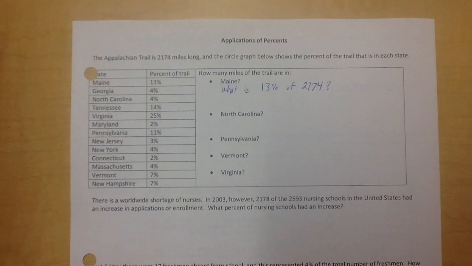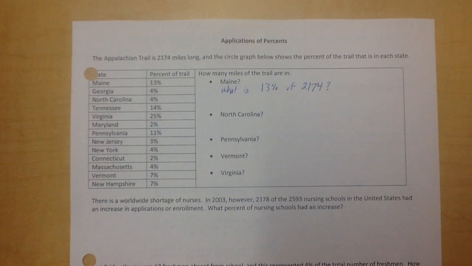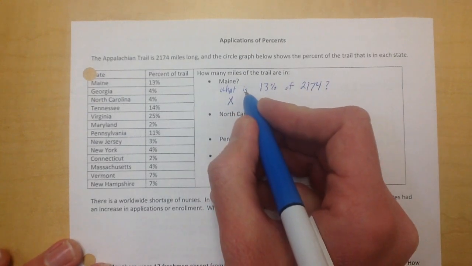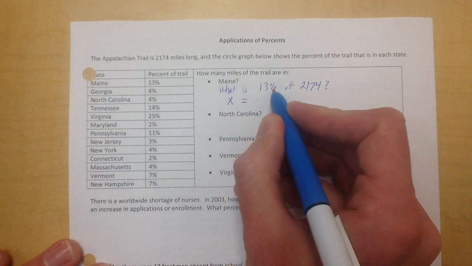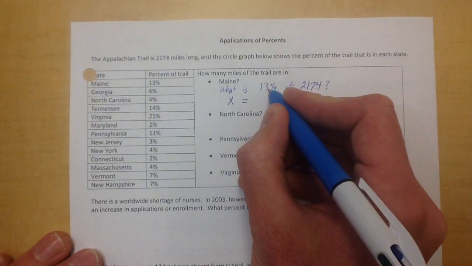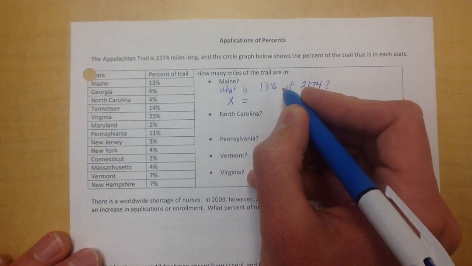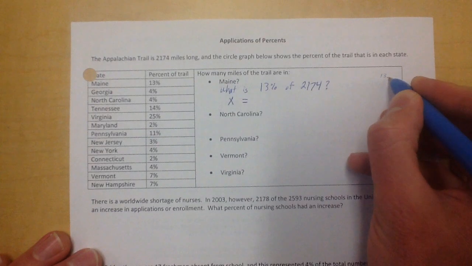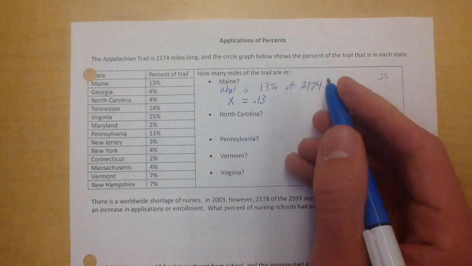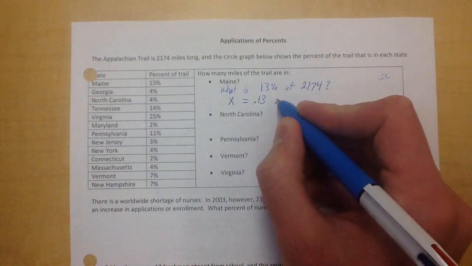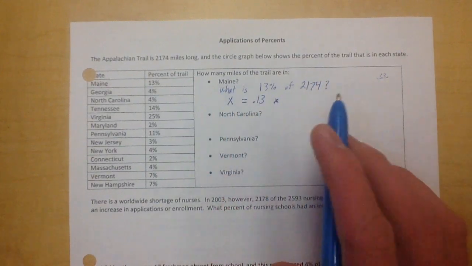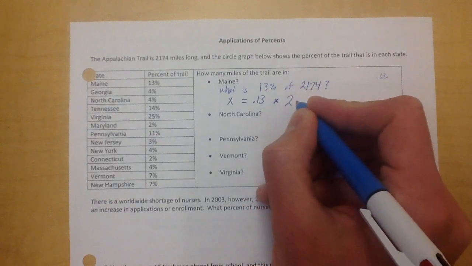So when I see the word what, that means, well, I don't know what it is, and I'm going to use a variable. So what is x or n or whatever letter you want it to be, is equals, and 13%, well, we've been through this, but 13% means I can take this decimal and slide it over two places. So when I have 13%, the decimal's here, and I go two places, and I have 0.13. And of, in case you never knew, of means multiply. So it's times, that's not x, that's times, not to be confused with x. I'll probably start using n, just so it doesn't look like the x, of 2174.